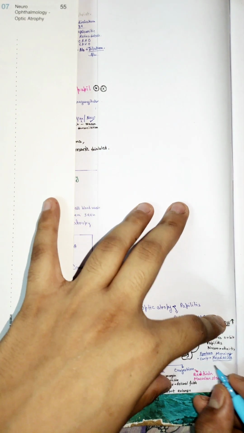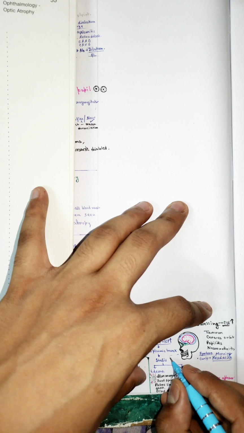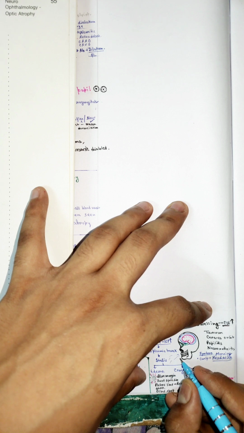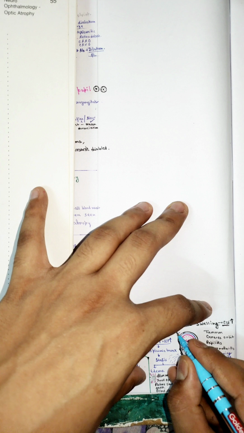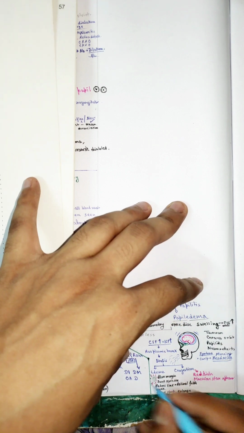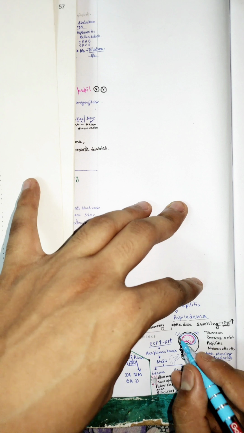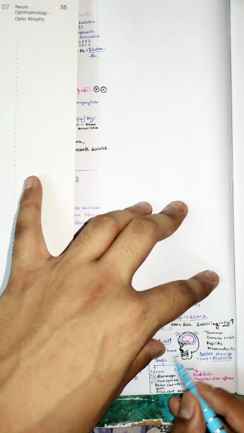Next, projectile vomiting. The person will simply vomit out things in a projectile manner. So he will have severe headache in the morning, and projectile vomiting.